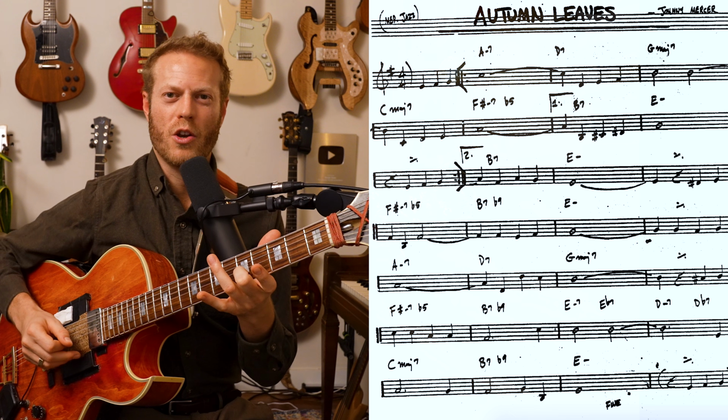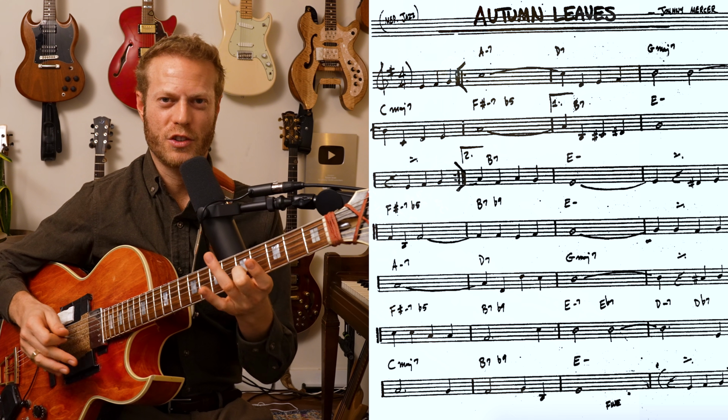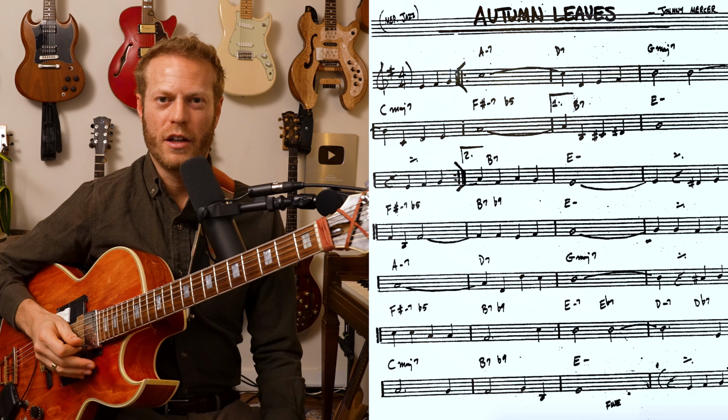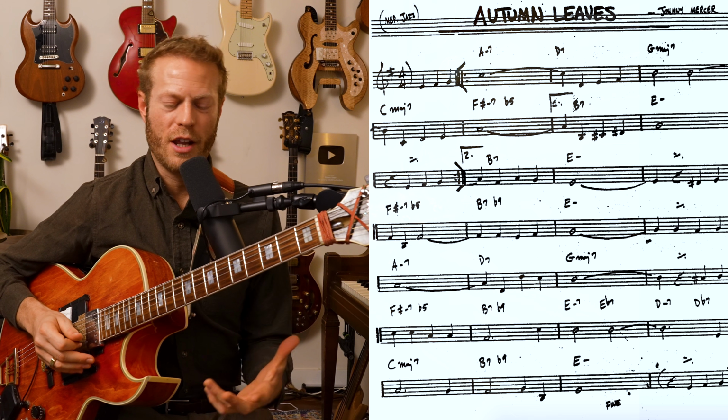I think I changed one note in the melody, but it's probably from a version I transcribed. In any case, I went through the last A as well, because for me it's kind of connected a little bit.